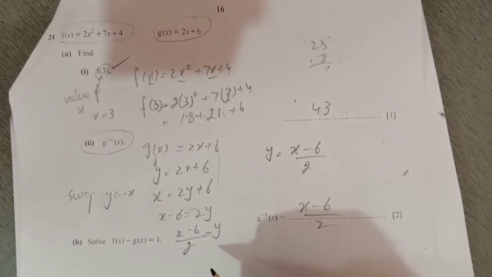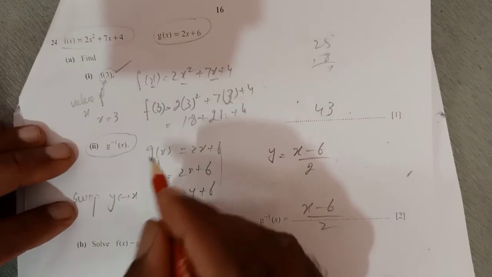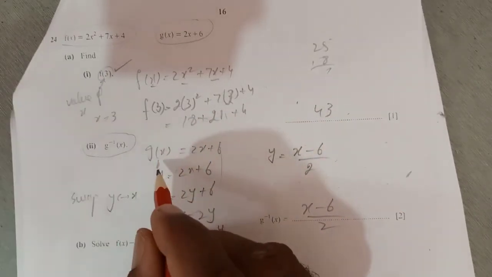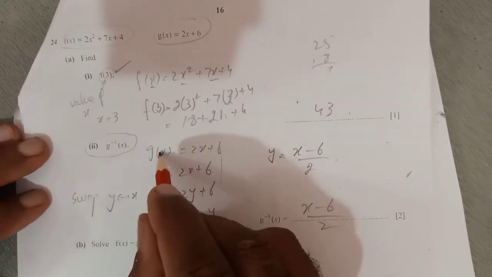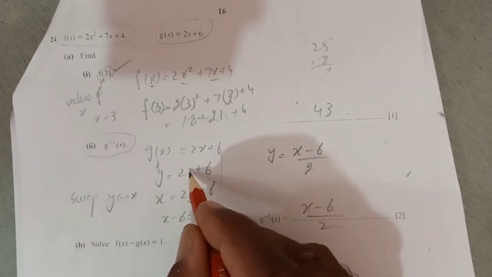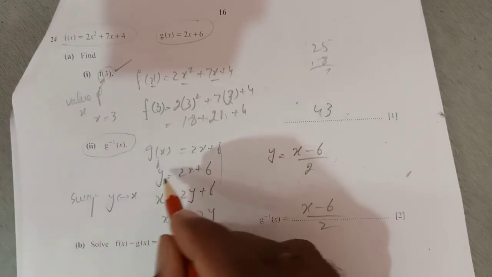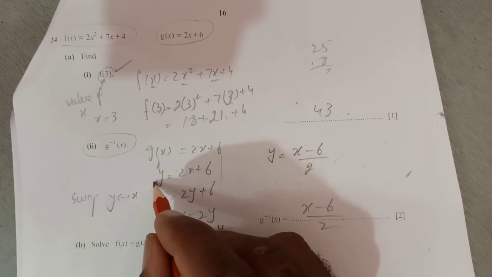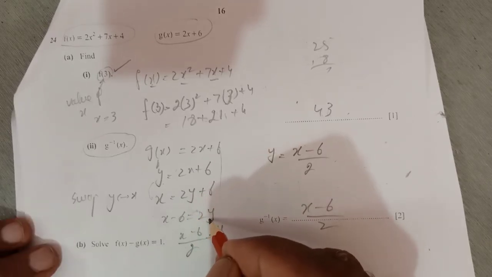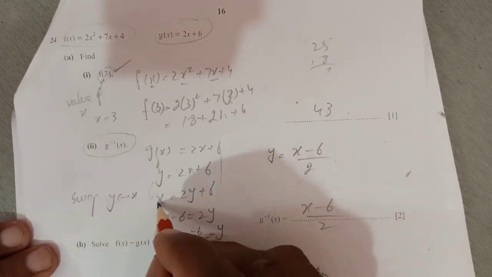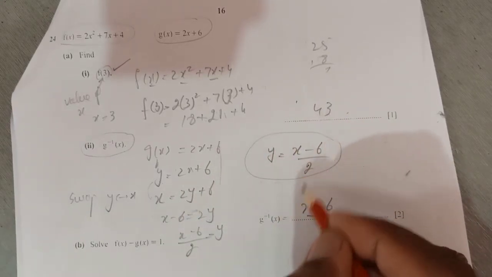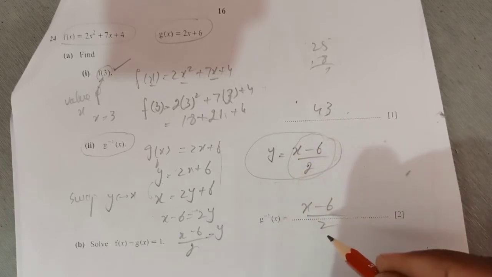So when you have to find an inverse, you first place y in place of the function f(x), g(x), h(x), whatever it is. So I place y in place of g(x), then swap. It means put y in place of x and put x in place of y. I exchange y by x and x by y. Now after it I make y the subject, shifting this 6 to the other side, then 2 to the other side. Now this is the inverse of g(x).